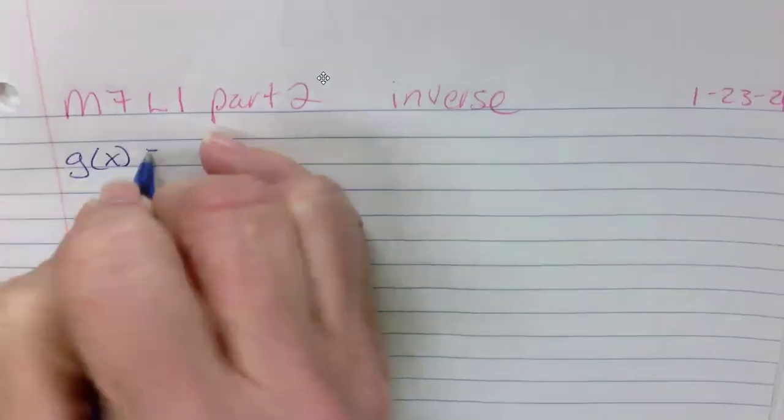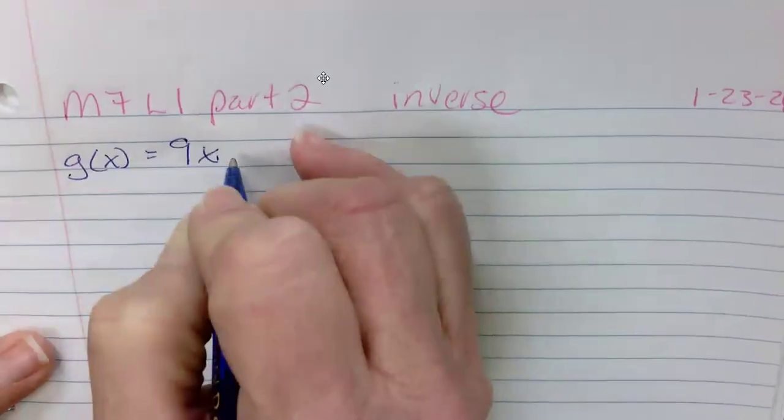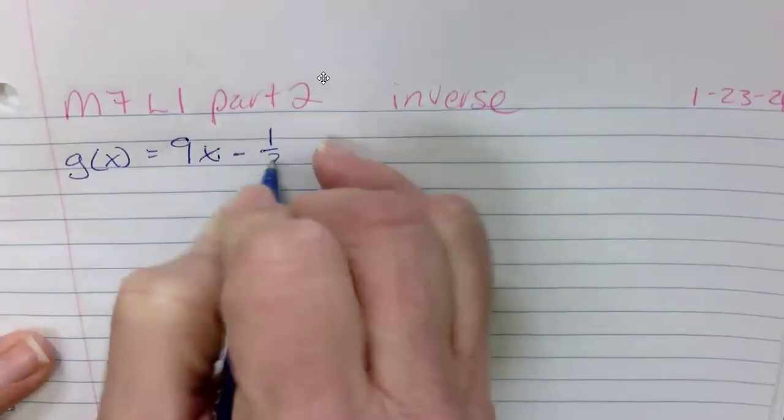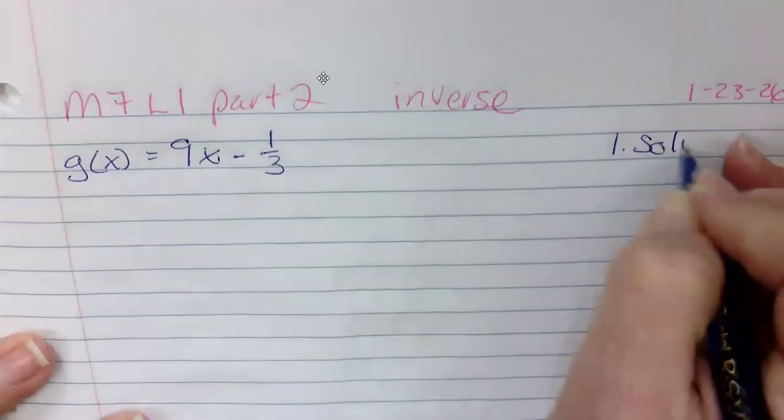So our problem is g of x equals 9x minus 1/3. Step 1 is to solve for x.